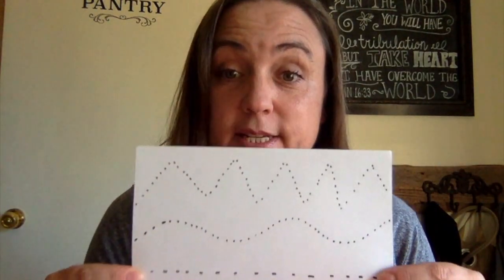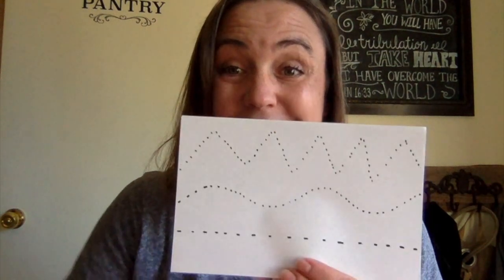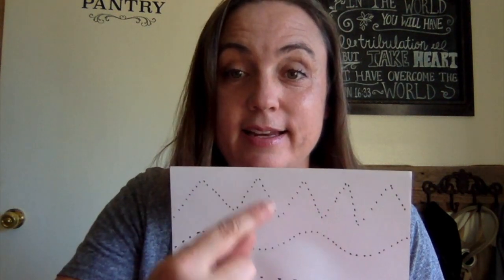Now today, what you're going to do is get a piece of paper. It's half of a sheet, and it has a straight line for flat land, a wavy line for hills, and a zigzag line for mountains.